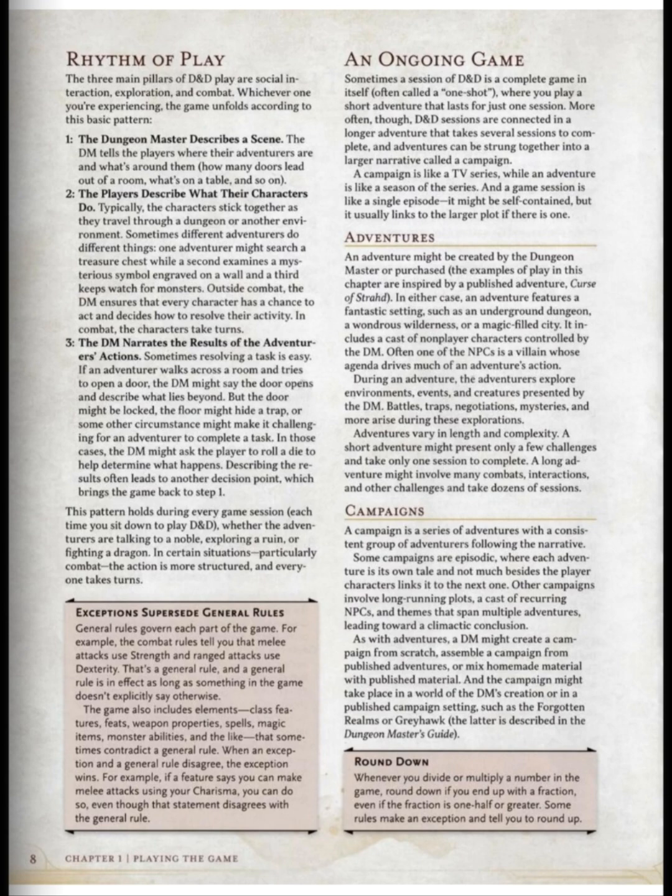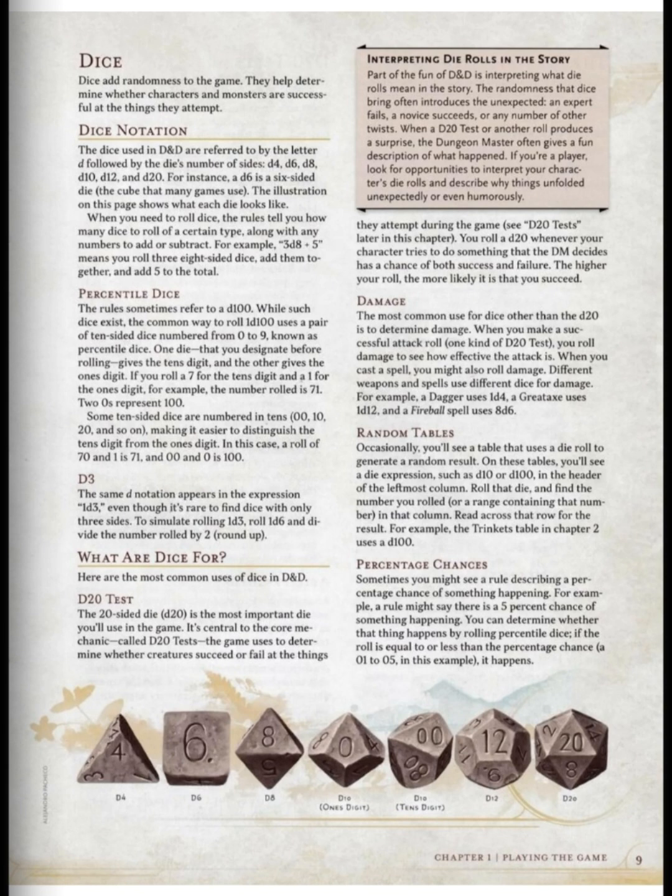We're moving on to page 9. Dice. Dice add randomness to the game. They help determine whether the characters and the monsters are successful at things they attempt.